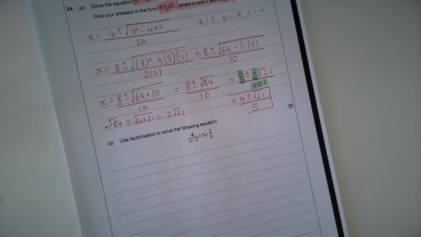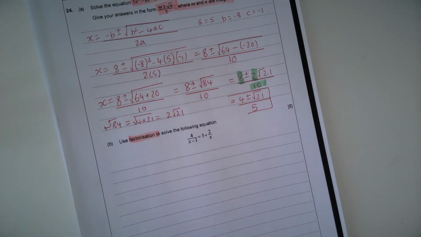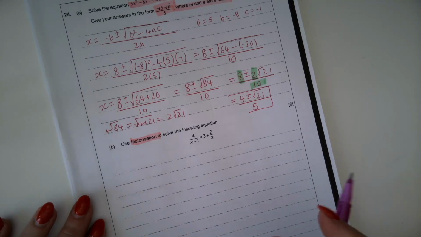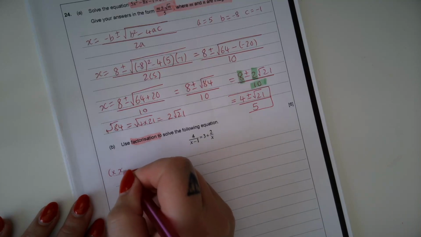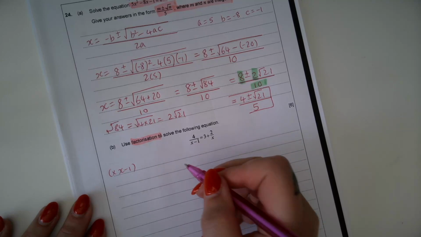Okay, part B, use factorisation to solve the following equation. So it's telling us we're going to factorise, but we need to rearrange and manipulate this a little bit because we want to factorise it. It needs to be in a better form than that. It needs to be a little bit less messy. So the first thing I'm going to do is multiply both sides by x subtract 1 to eliminate this fraction on the left-hand side.